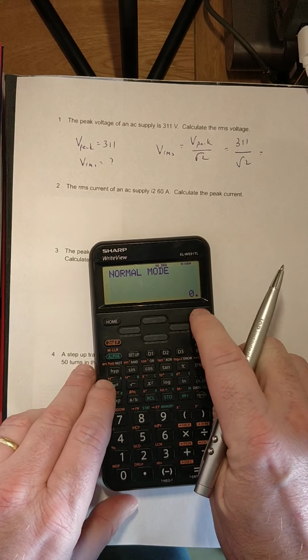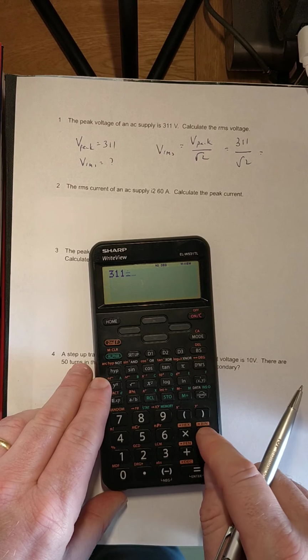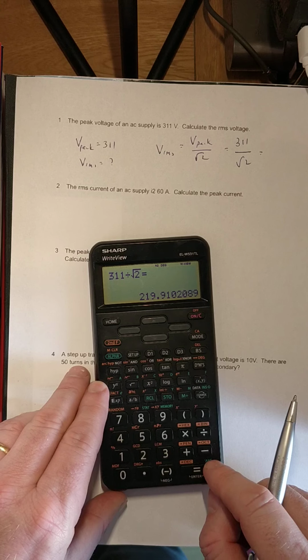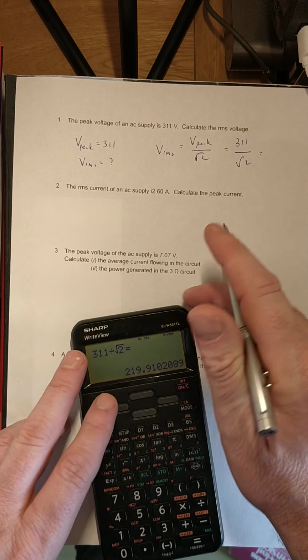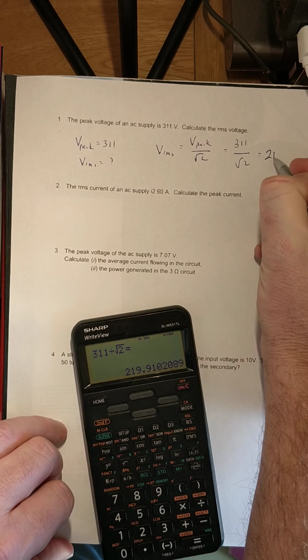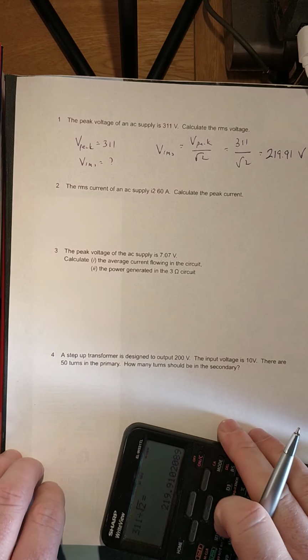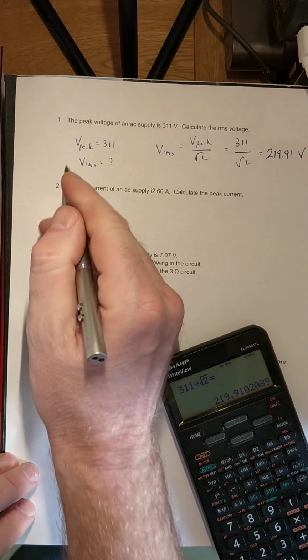You could leave it like that, but that is a bit ugly, to be fair. So you should really work it out. And you're getting 219.91, effectively 220, but we'll stick to our rule of 2 decimal places. Okay, all right, that's all there is. Next one is just the other way around.